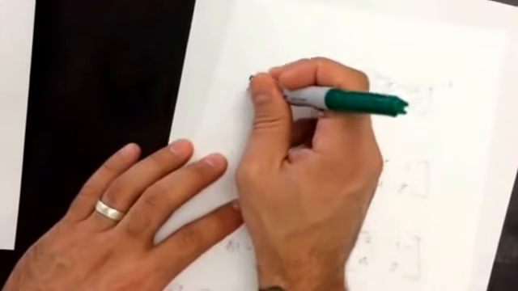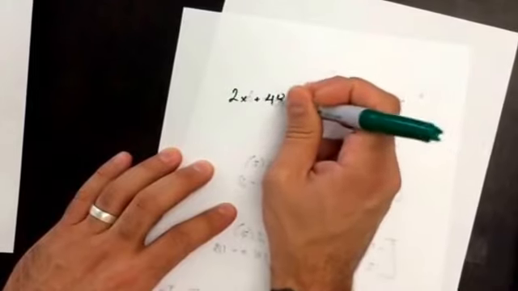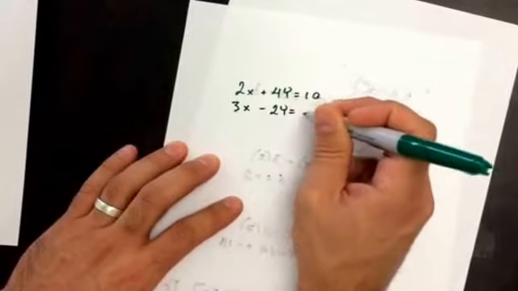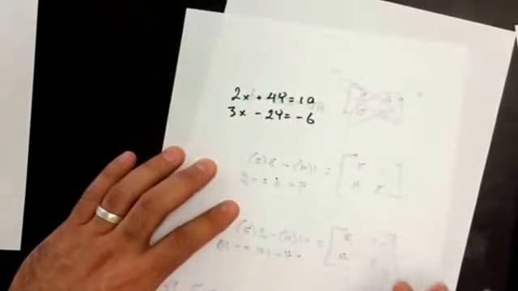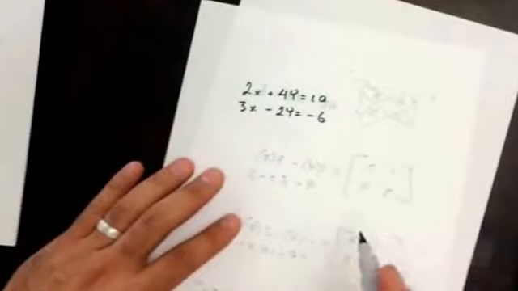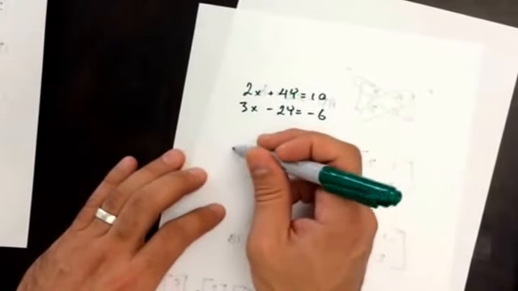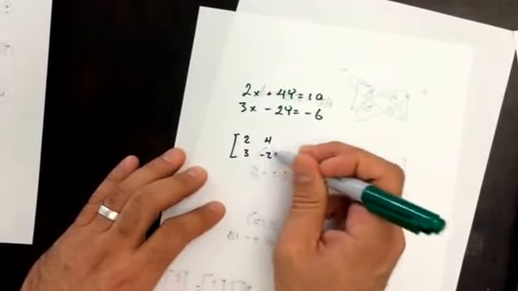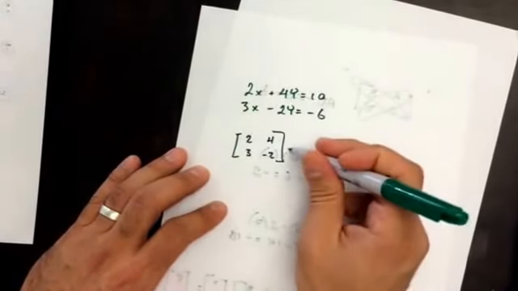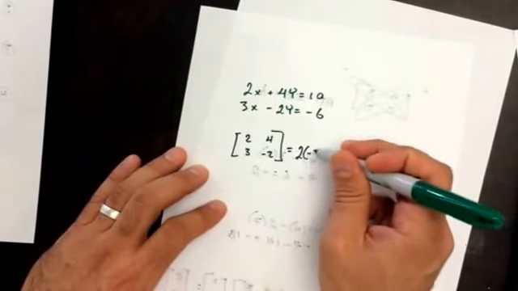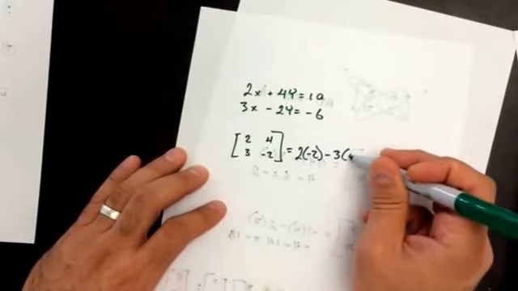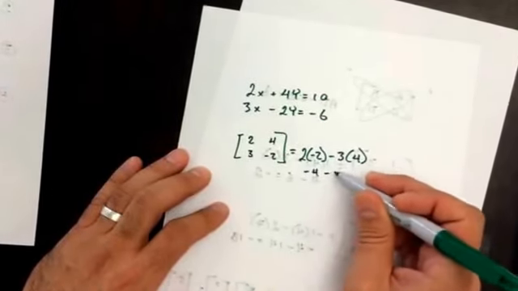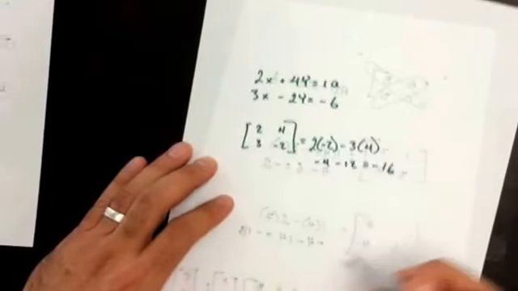If they give me an equation that says 2x plus 4y equals 10, 3x minus 2y equals -6. Hopefully this gives me whole number answers, but we'll see. So first thing I'm going to do is set up my matrix, which is going to be 2, 3, 4, -2. I need to find the determinant of this, which is going to be 2 times -2 minus 3 times 4. 2 times -2 is -4. 3 times 4 is 12. So this gives me -16.